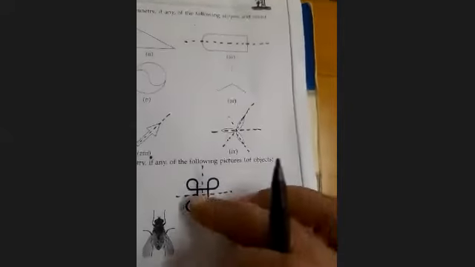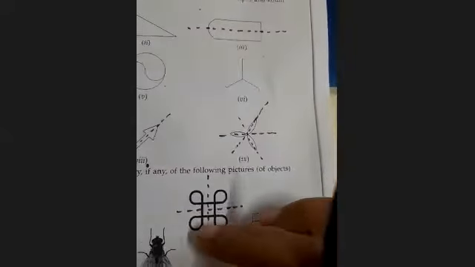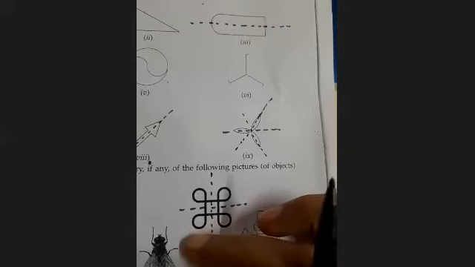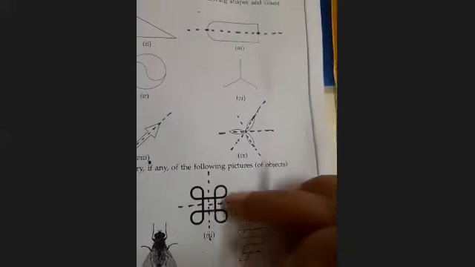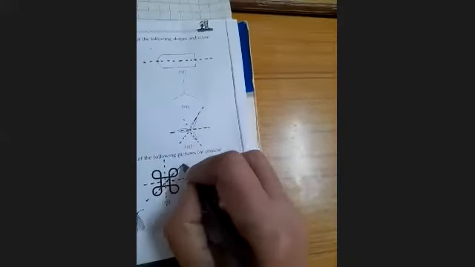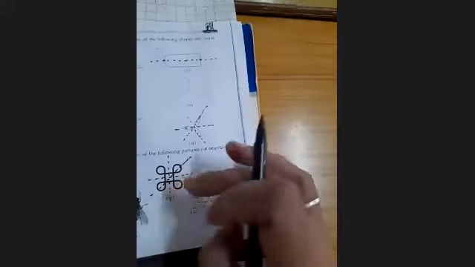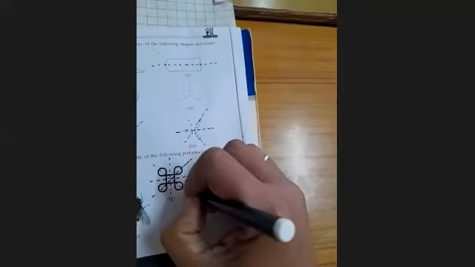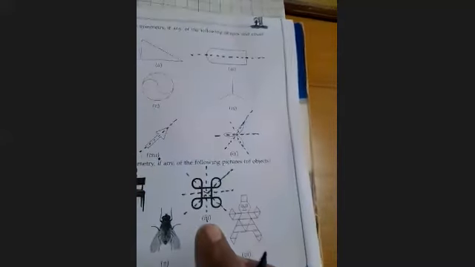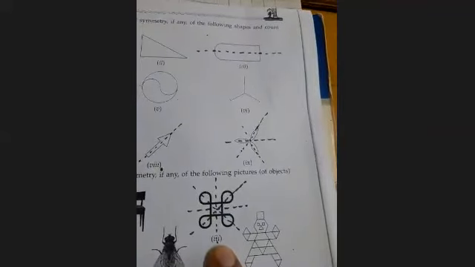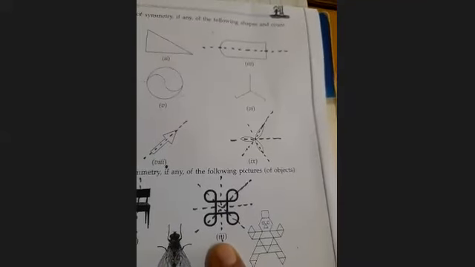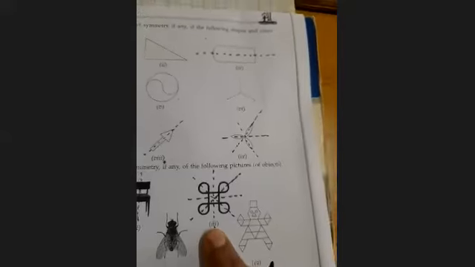Third, we can also divide this figure diagonally. Now draw two diagonals. Because this figure is in square shape, this figure has four lines of symmetry. Yes, friends, third figure, four lines of symmetry.